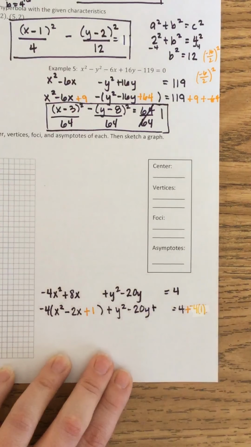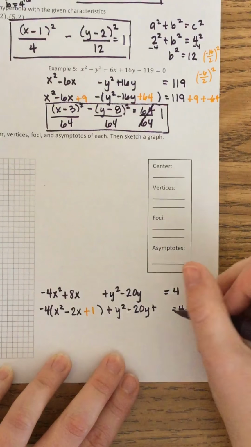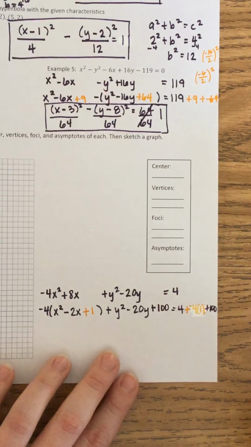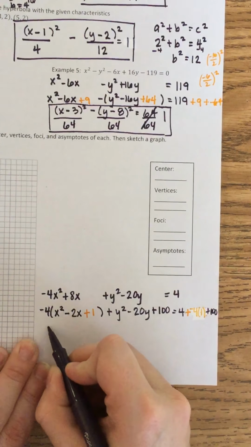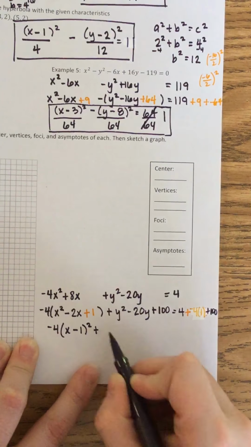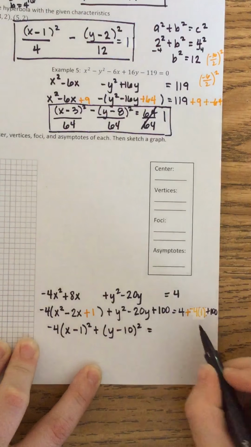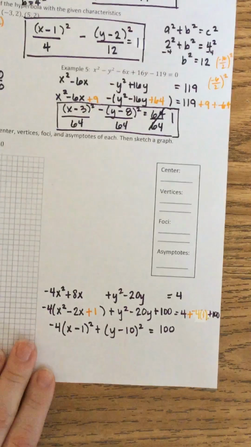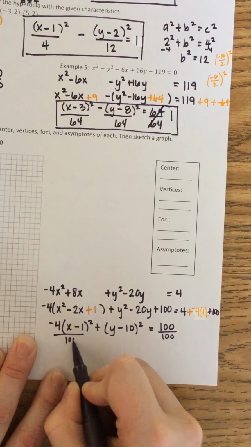And then on the y, half of negative 20 is negative 10. Squared would be 100. So I'm going to add 100. I meant to do that in the other color. Oh well. So I have negative 4 times x minus 1 squared plus y minus 10 squared equals 4 minus 4, which is 0, plus 100. Like last time, we want this to equal 1, so I'm going to divide every piece by 100.